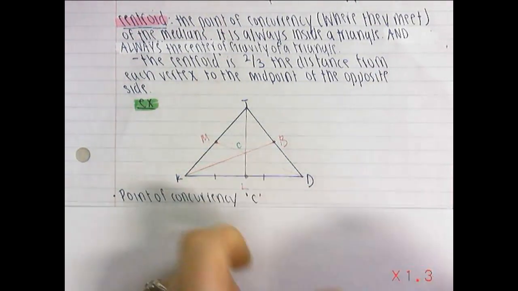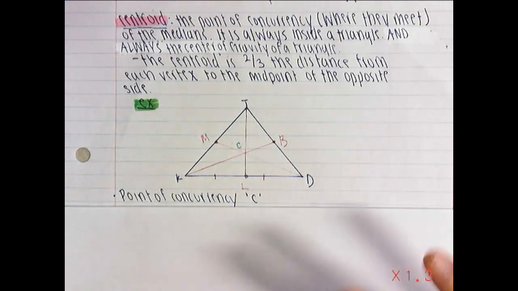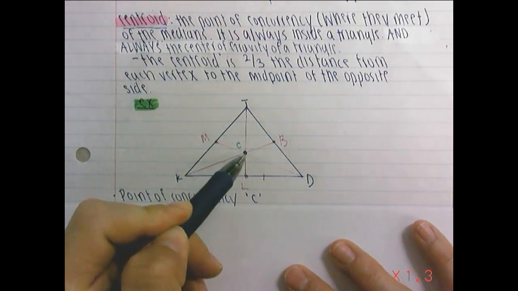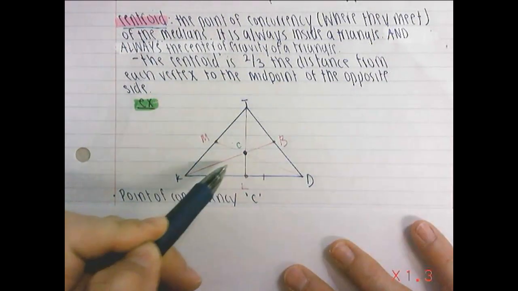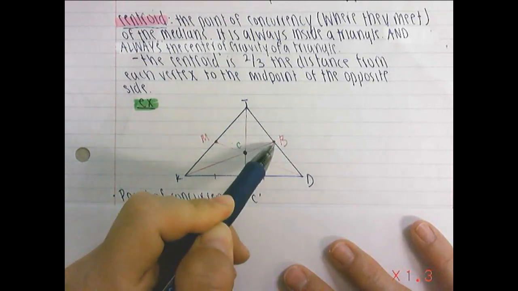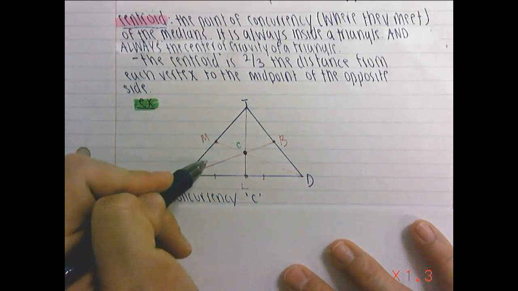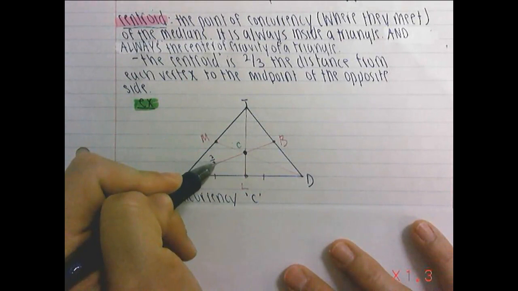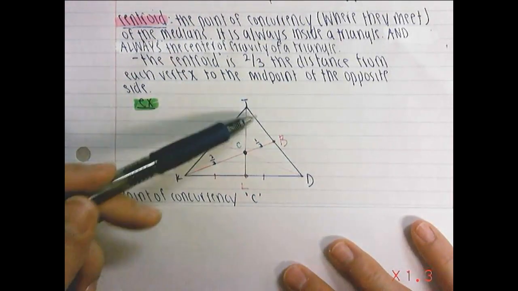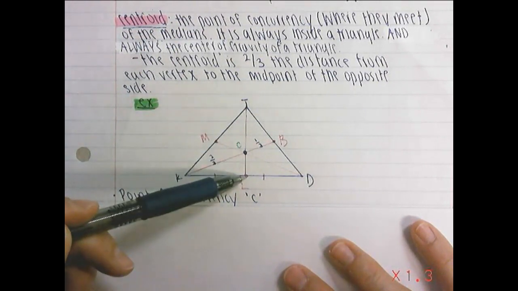So where the medians meet in the center of a triangle, right here at point C, this would be the centroid. From the vertex to the centroid is 2/3, and then from that centroid to the other side would be 1/3. So right here, this would be 2/3, and this would be 1/3. Think of medians. They come from a vertex to the midpoint of the opposite side.